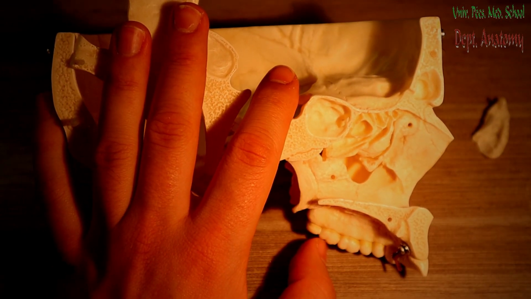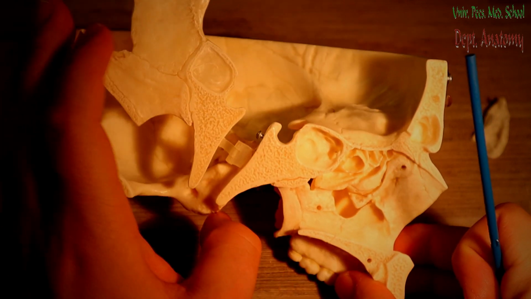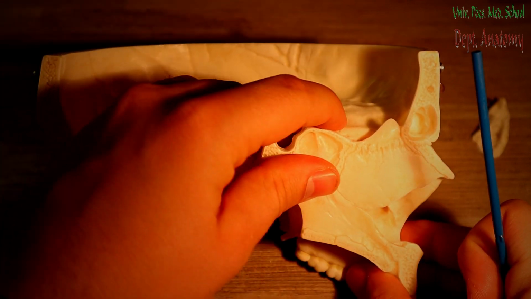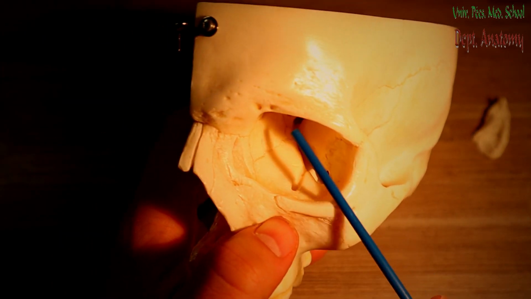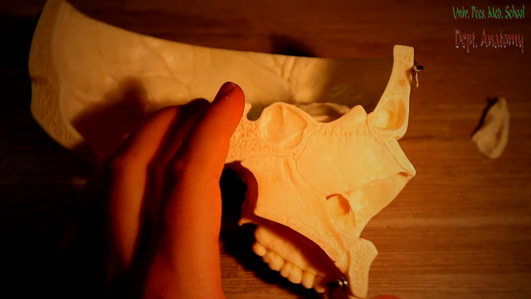Okay, so it was the demonstration of the orbit and the bony nasal cavity.